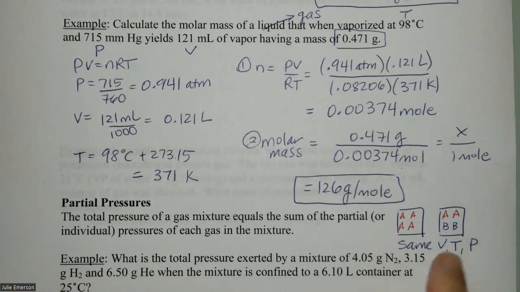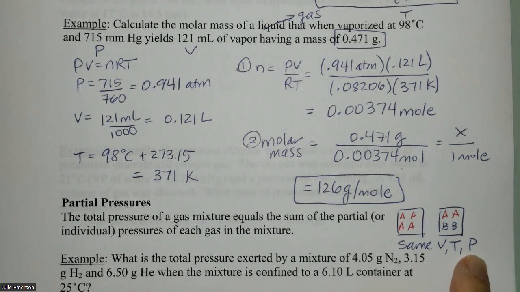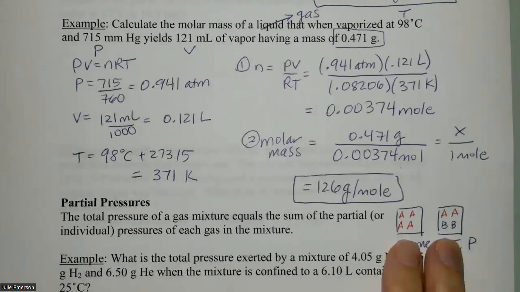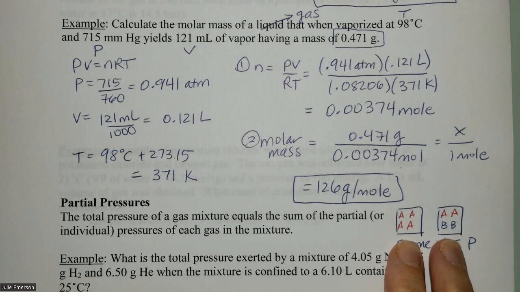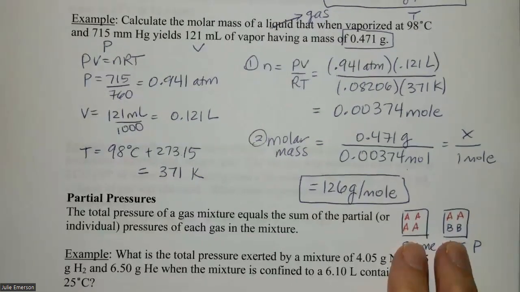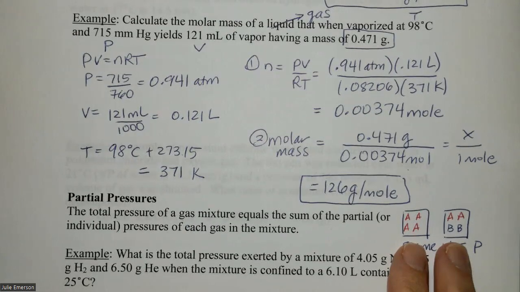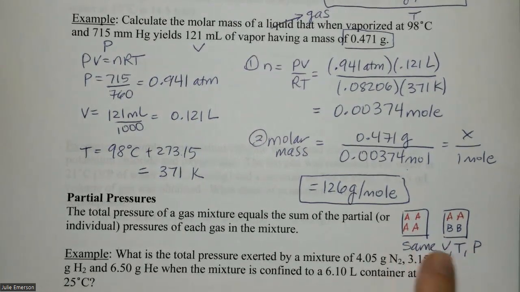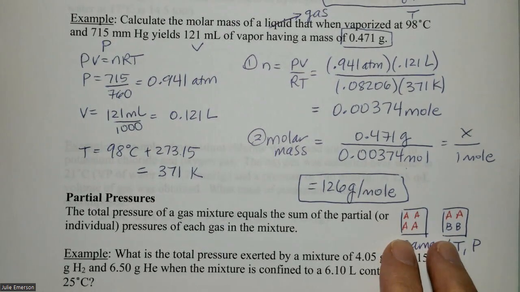If they're at the same temperature and pressure, and the two, what word am I looking for? My English is escaping me. My two containers, there we go. Same temperature, same pressure. The containers have the same volume. The idea was, remember, if it's the same temperature, pressure, and volume, there should be the same number of molecules inside.